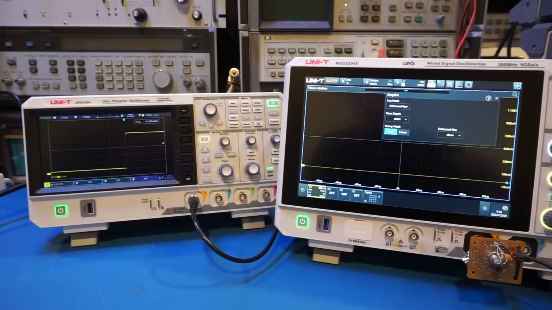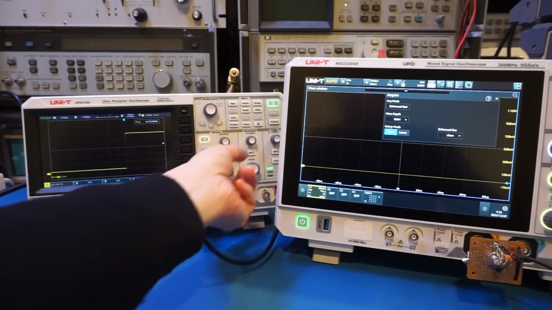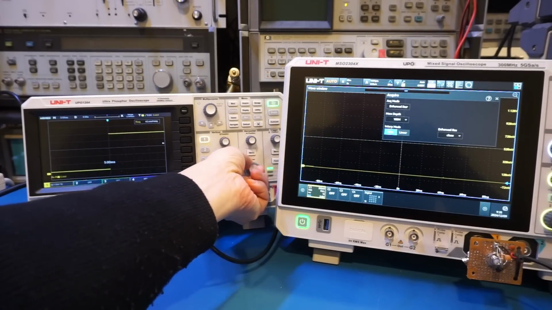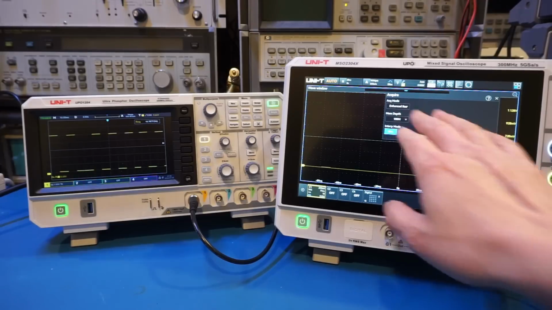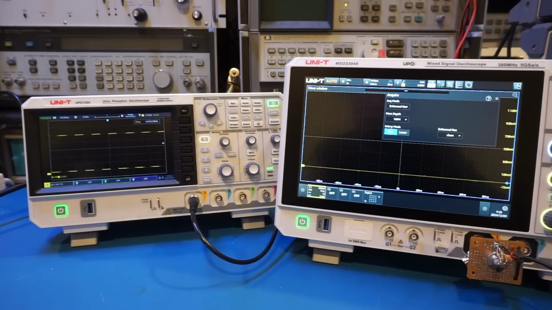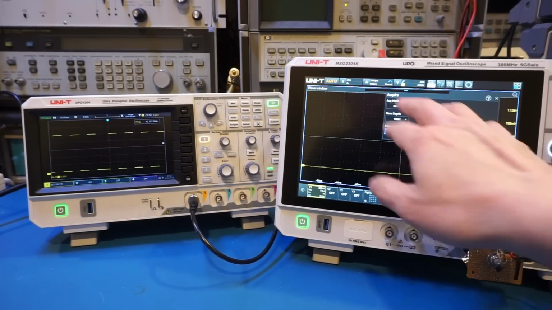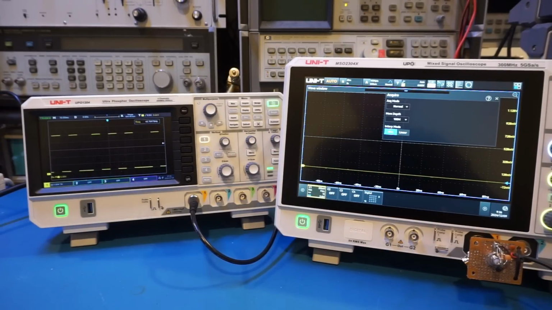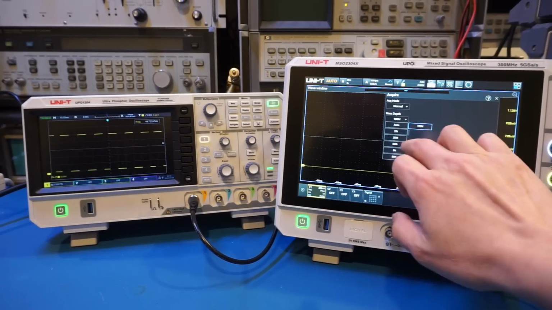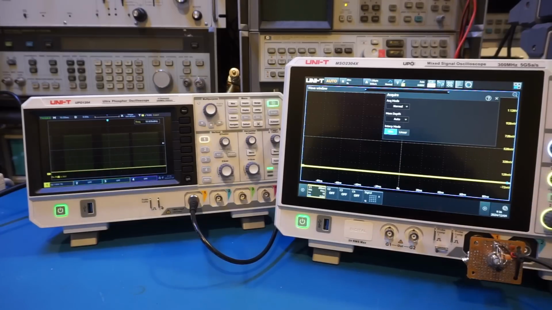So let's actually change the horizontal scale down. Yep, you can see with the maximum memory depth, we're only able to trigger at 43 hertz. And I change the acquisition mode to normal. You can see that it seems that we're right around still 45 hertz. So let's change the memory depth back to auto.